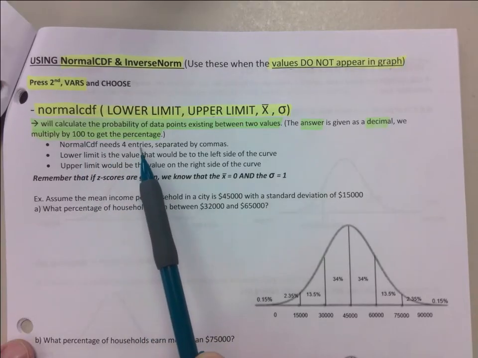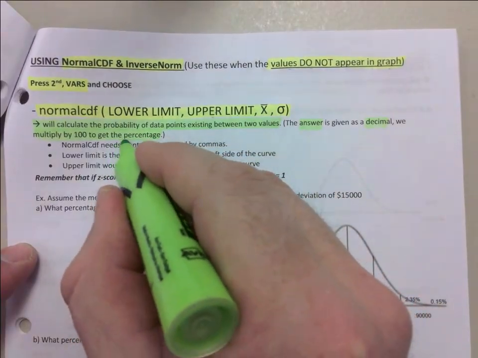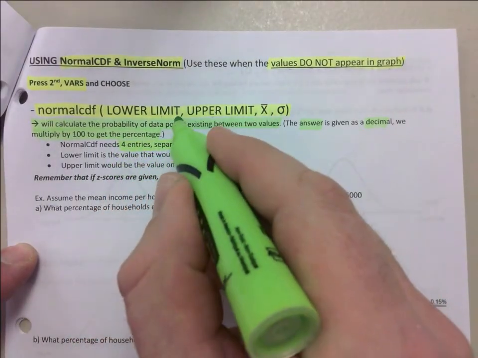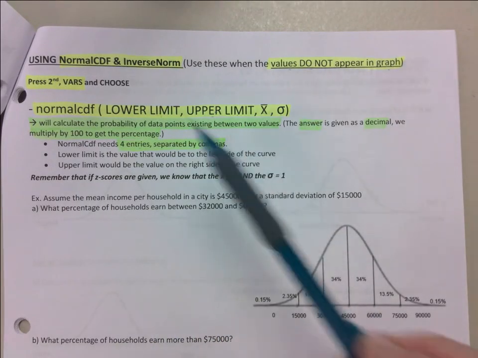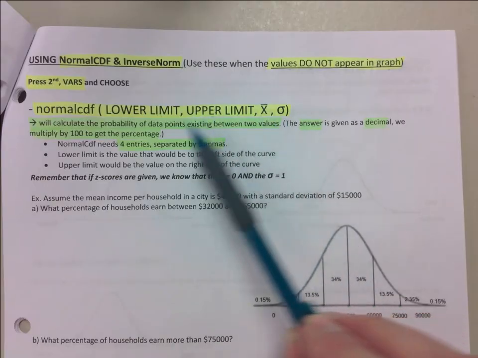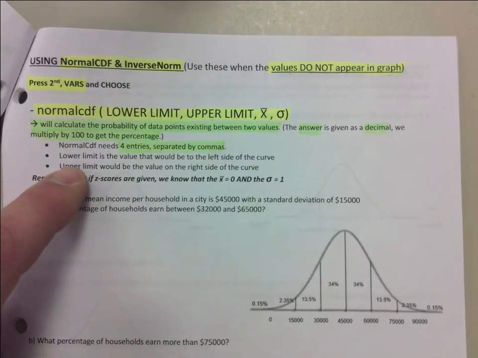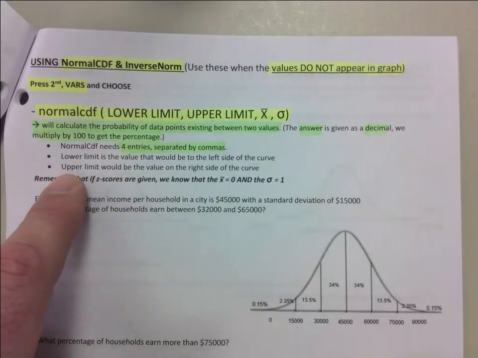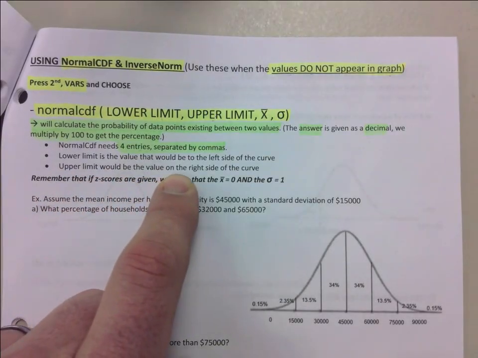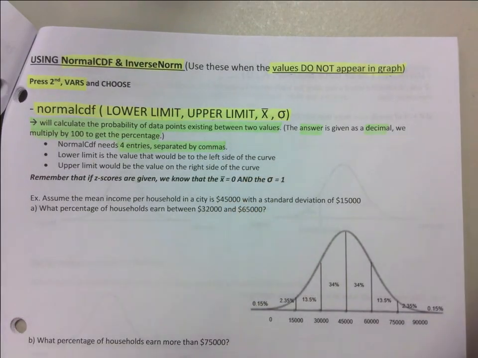Normalcdf needs 4 entries separated by commas. Make sure you understand that. You have to have the commas there. They're not just there to separate things on your paper. They actually are necessary for your calculator to be able to work it. Lower limit is the value that would be to the left side of the curve. Upper limit is the one that would be to the right side of the curve.